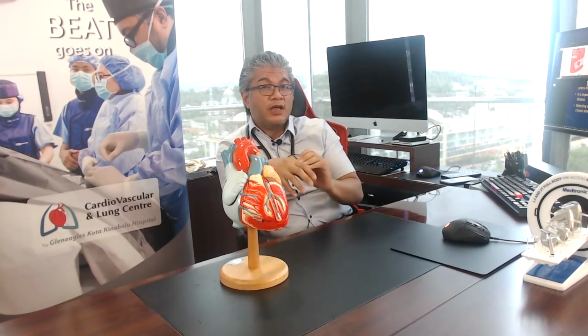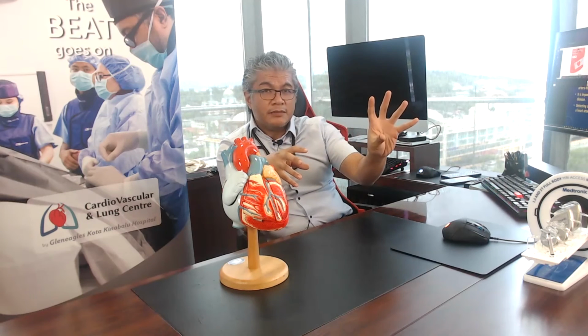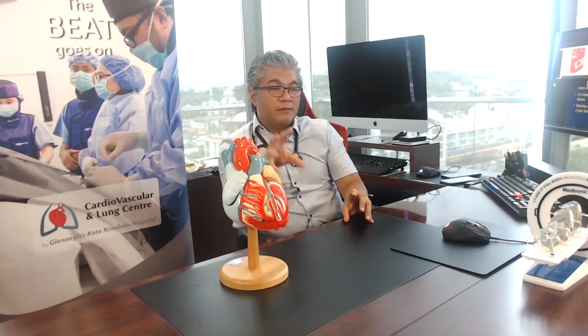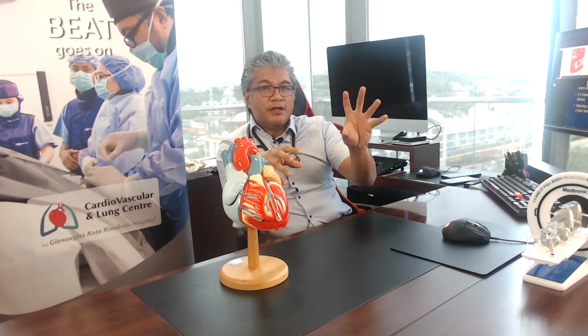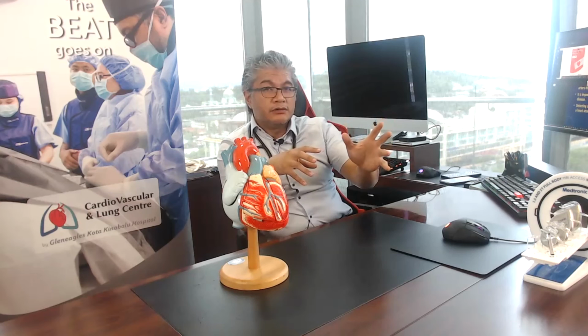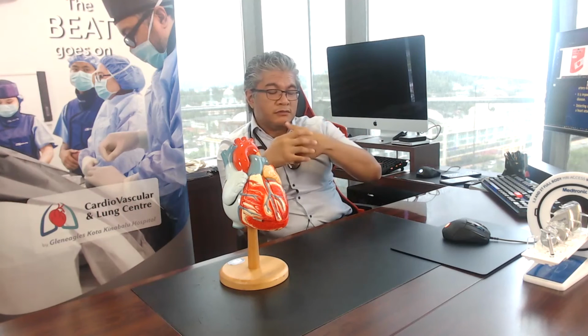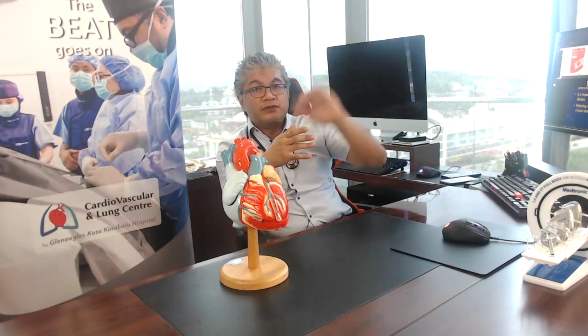If it needed to be replaced, then it depends on what type of replacement you have. The replacements can be metal replacements, or you can have tissue replacement. The tissue replacements are usually made from cow tissue, sometimes pig tissue. If it's a metal replacement, the metal ones usually last forever. You need to take blood thinners for the rest of your life because it's metal, but usually they will function well forever.